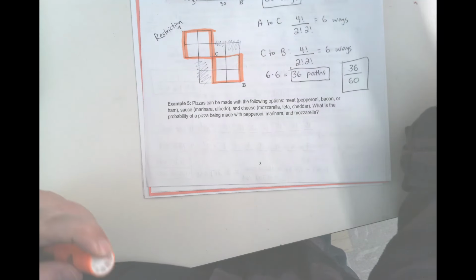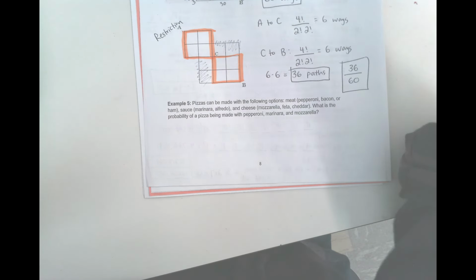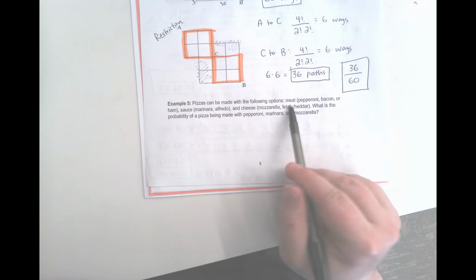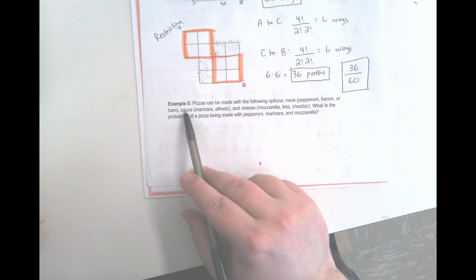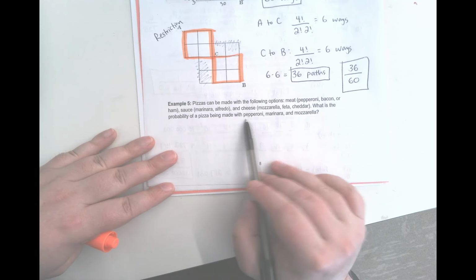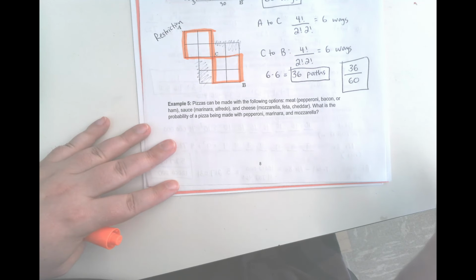We have one last example here. Thankfully, it is not as involved as any of the previous ones. This one is going to use the fundamental counting principle, which says pizzas can be made with the following options. So there are 3 different kinds of meats, 2 different kinds of sauces, and 3 different kinds of cheese. What is the probability of a pizza being made with these specific ingredients?